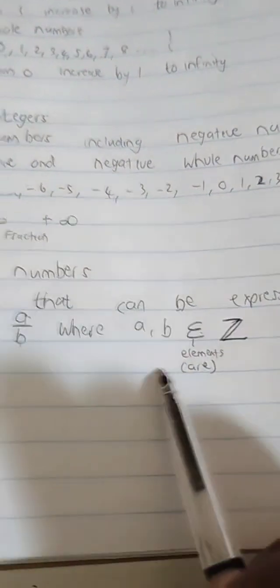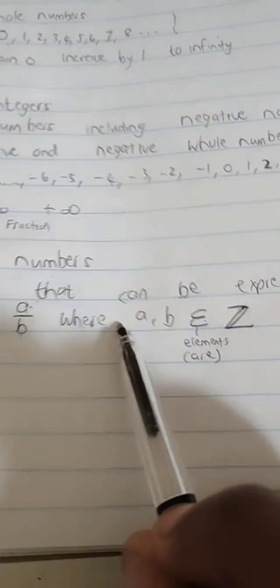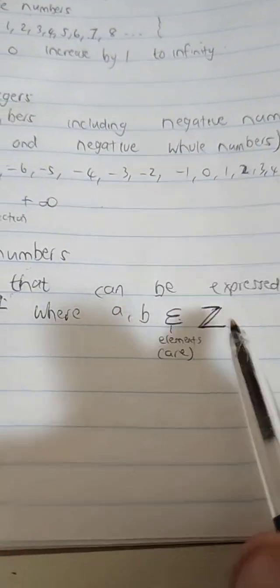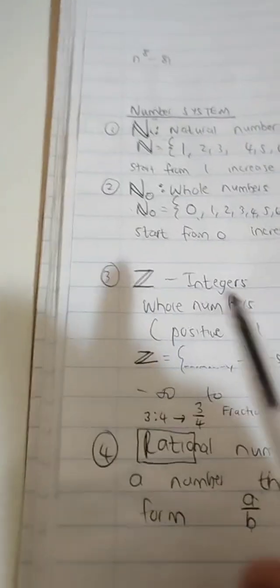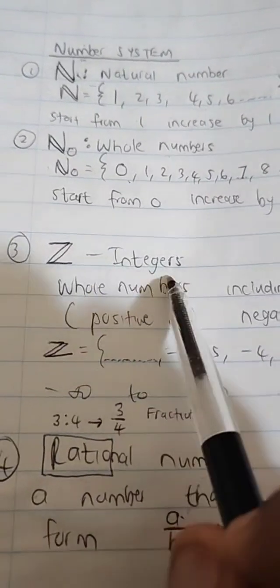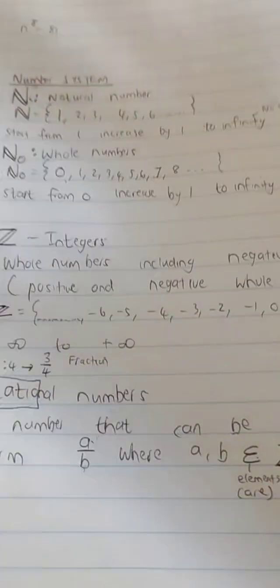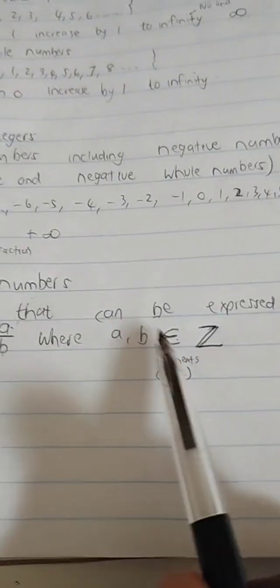This symbol here in mathematics means elements. It means are. We say A and B are elements of this symbol. Remember this Z, where did we see it? We saw it here. This Z means integers, and we know what integers are: positive and negative whole numbers. So A and B, the numerator and the denominator, need to be integers.